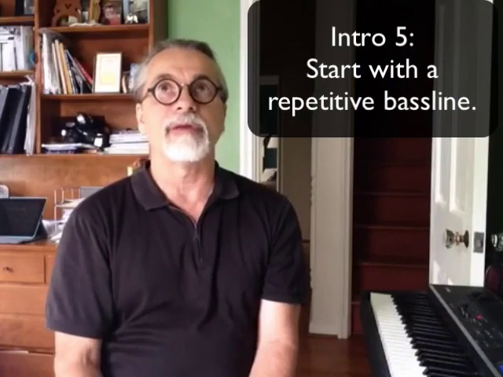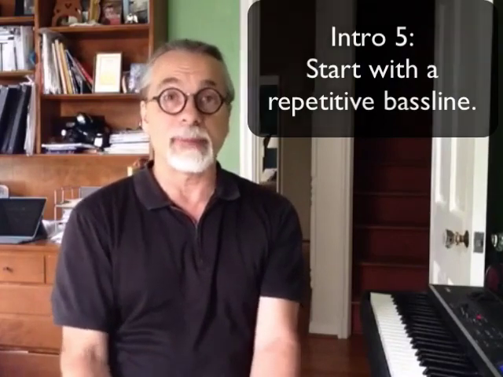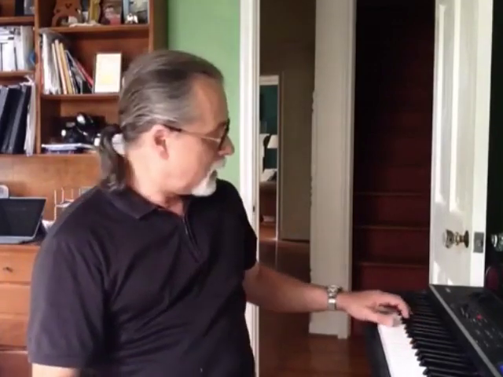Here's another one. Start with a repetitive bass line. If the tune has a repetitive bass line, just play it. So one of the things I thought about this morning was My Girl. There's the whole tune set up. Now the melody comes in.